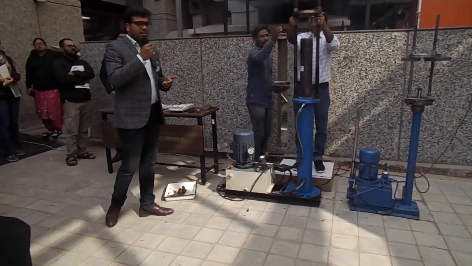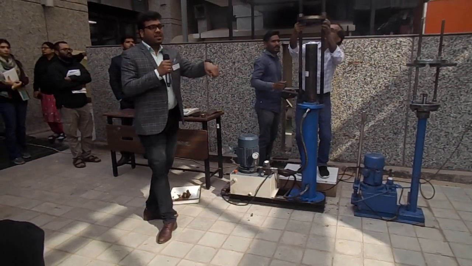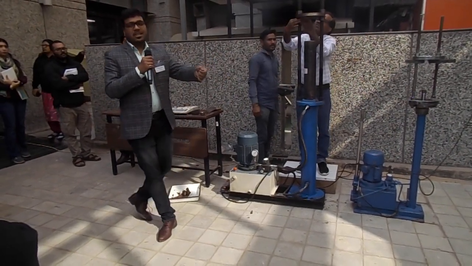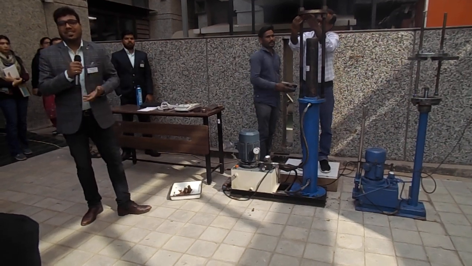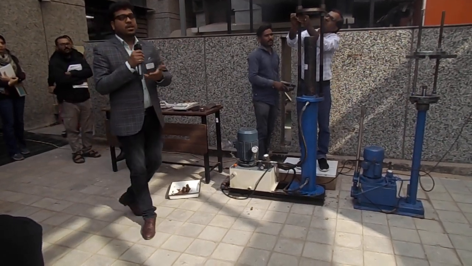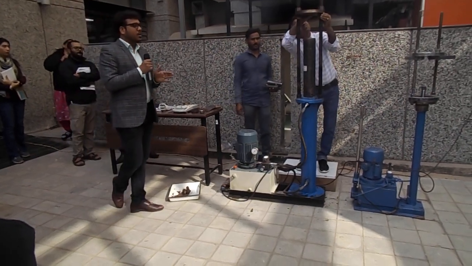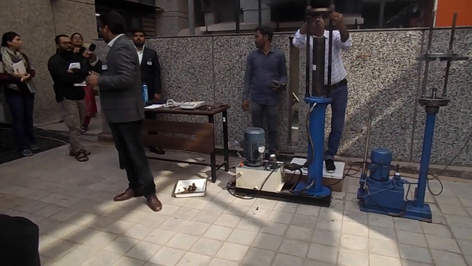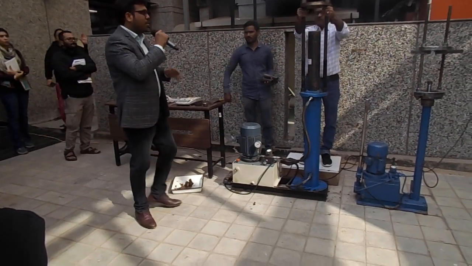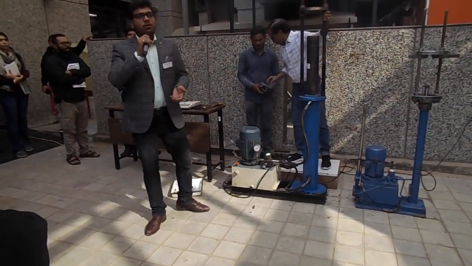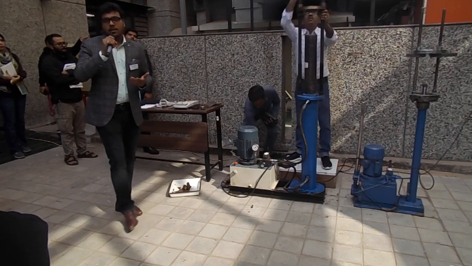Yesterday, Gandhi sir was telling that two tablespoons of soil were collected from the split spoon sampler. That should not be done. Proper amount of soil should be there. Otherwise, you will not be able to conduct all the tests.